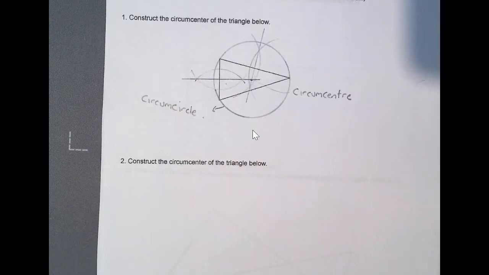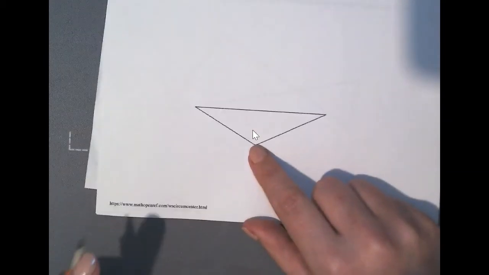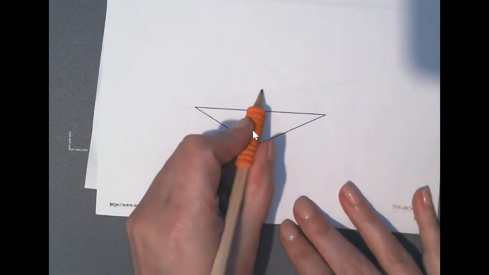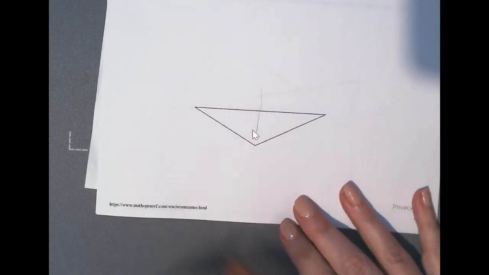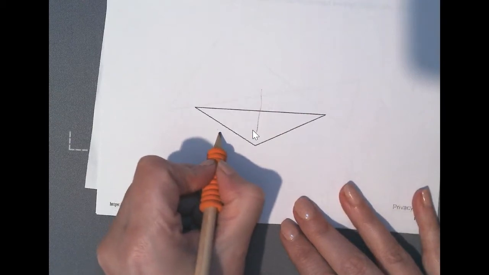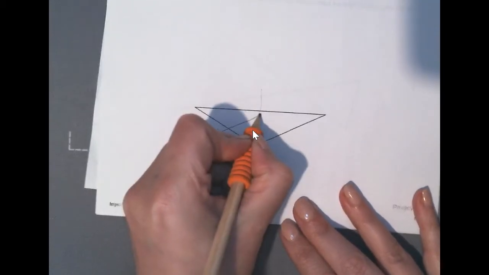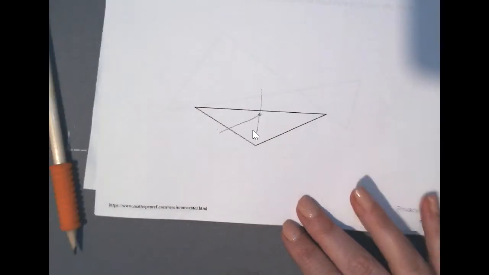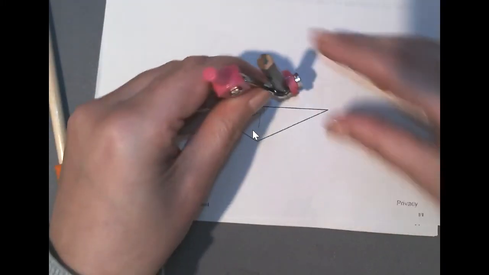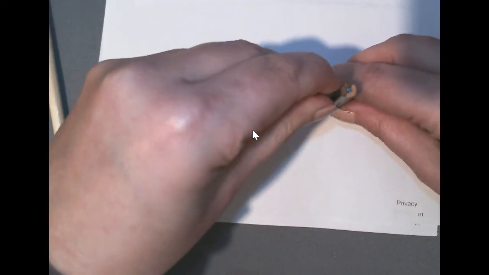You can draw a triangle, and there are loads of exam questions on this. This would work the same. Bisect this line, and I'm just going to roughly do it. Bisect another line. See where they meet. Put in your needle, and of course I've just guessed this one now, so it's not going to work perfectly.